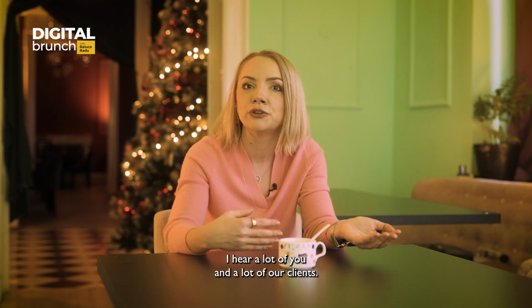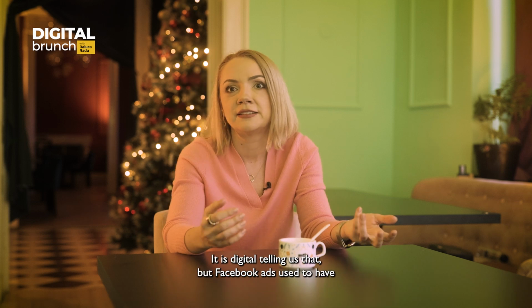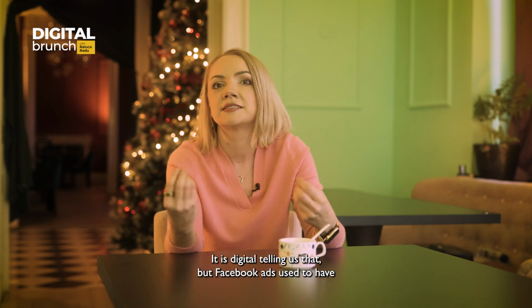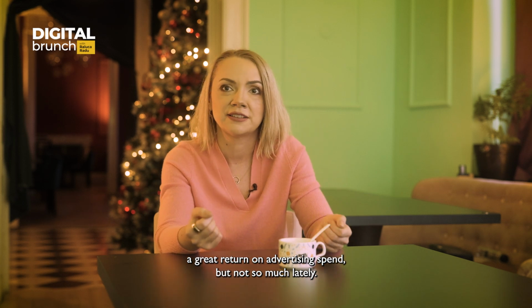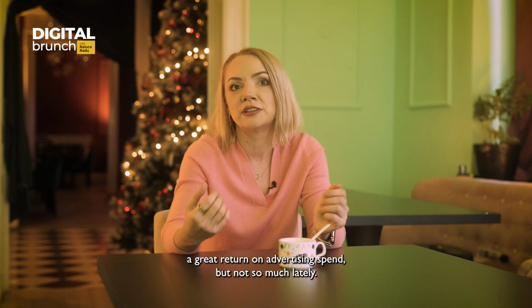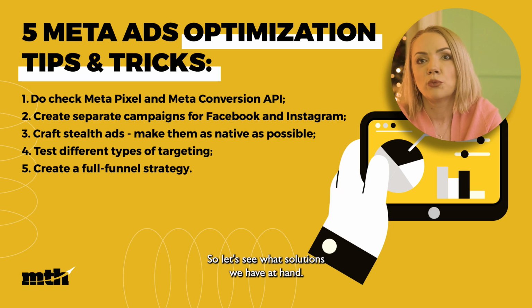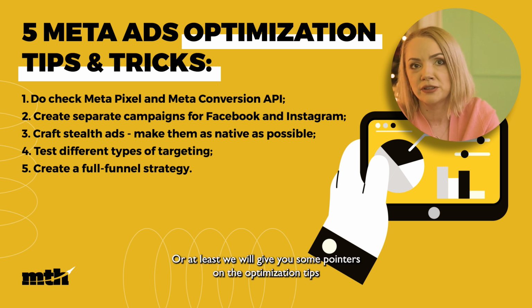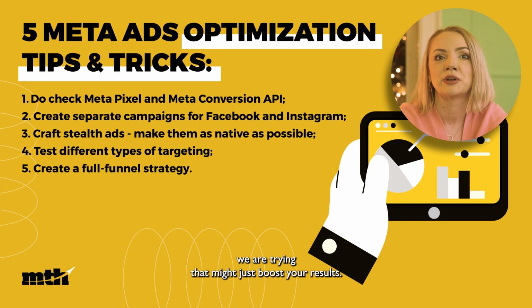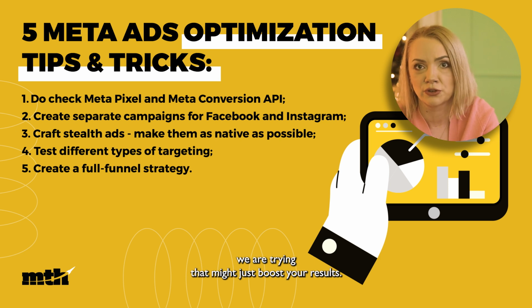I hear a lot of you and a lot of our clients at MTH Digital telling us that Facebook ads used to have great return on advertising spend, but not so much lately. So let's see what solutions we have at hand, or at least we will give you some pointers on the optimization tips we are trying that might just boost your results.